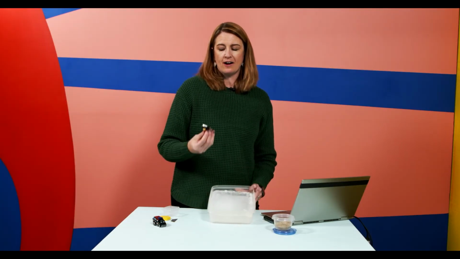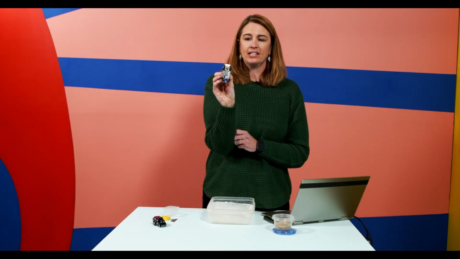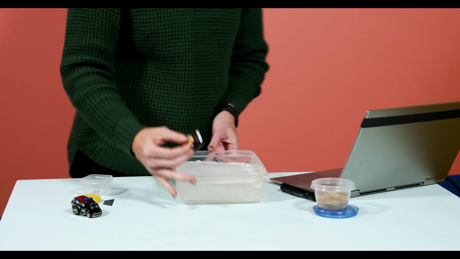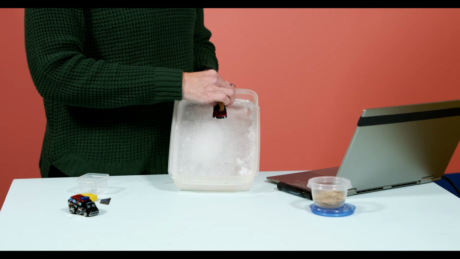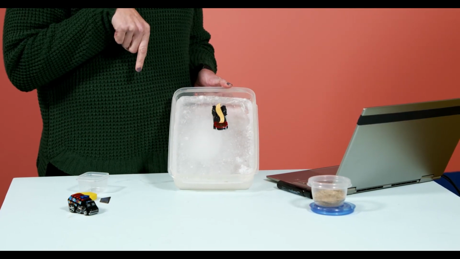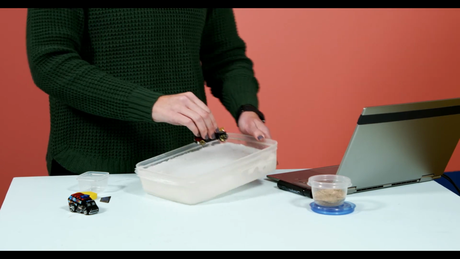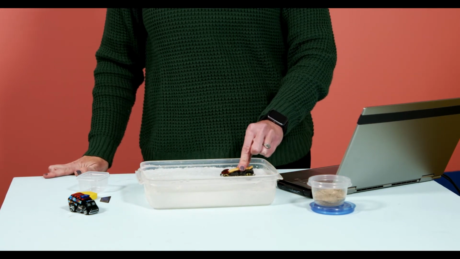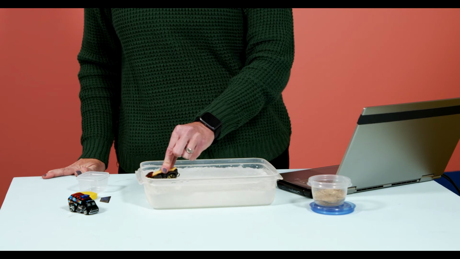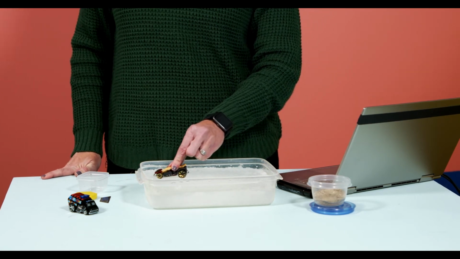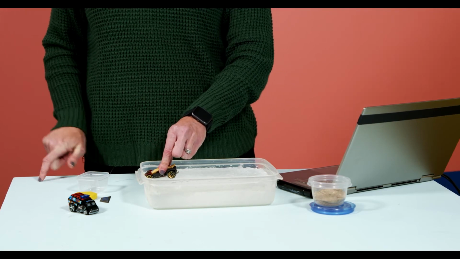My next car actually has little chains glued to the tires. So I'm going to move it across the ice. Wow, it actually got stuck. And notice that it moved slower. When I push it across, I'm actually having to put some effort into pushing it. That would be really important when driving, to be able to go slowly and safely.